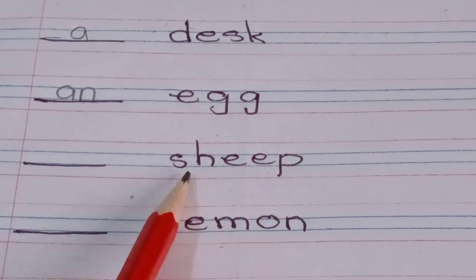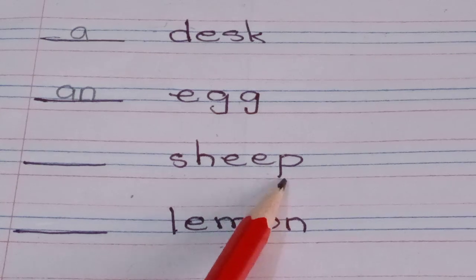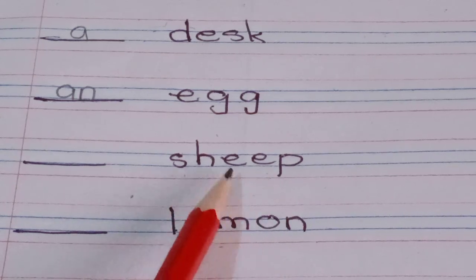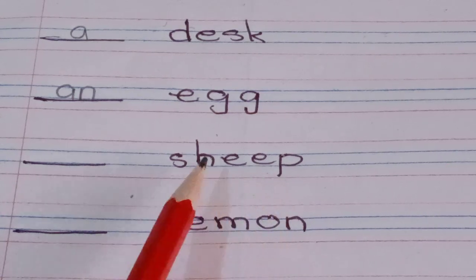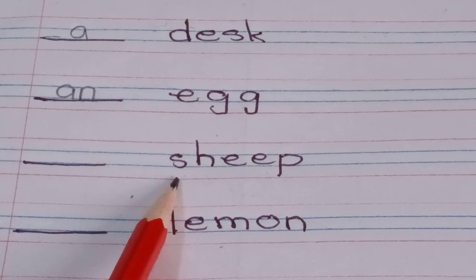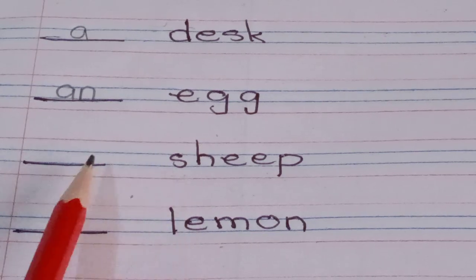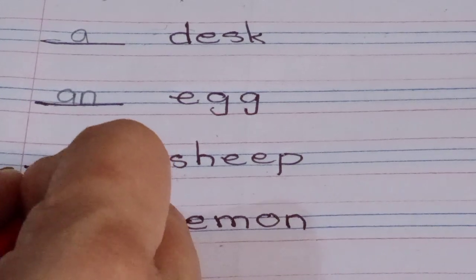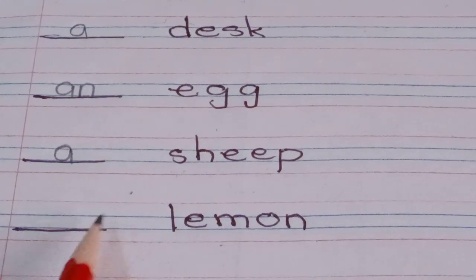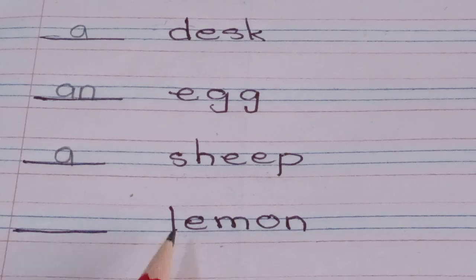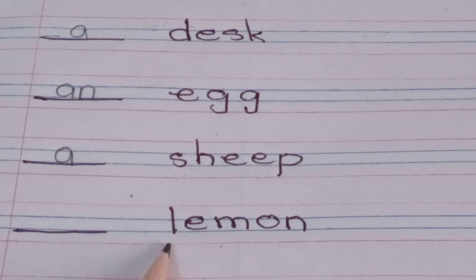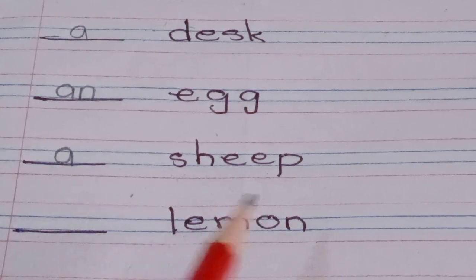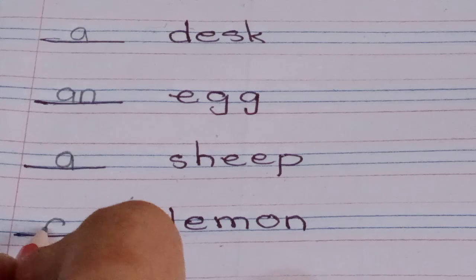This is sheep. S-H-E-E-P, sheep. And children, S is not a vowel, so we will write here a, because S is a consonant. This is lemon. L-E-M-O-N, lemon. And children, L is a consonant, so we will write here a.